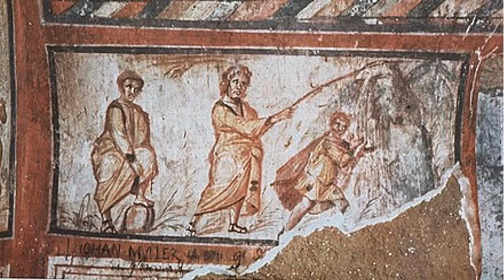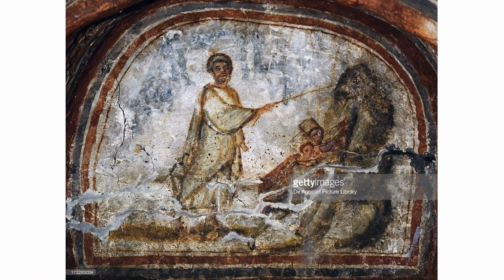Christian art imported this figure of Moses. We see here a Christian version of Moses, again with the stick, beating a rock in the desert in order to give water to the people. We have here again Moses in a very similar position to Jesus calling Lazarus out from his tomb. But here Moses is giving water to the people.